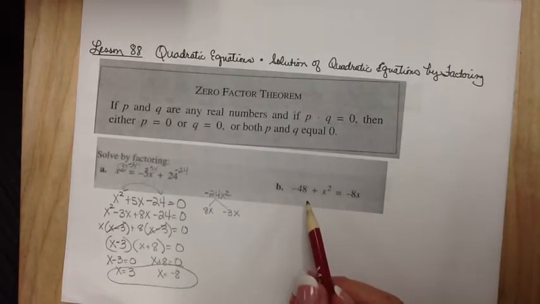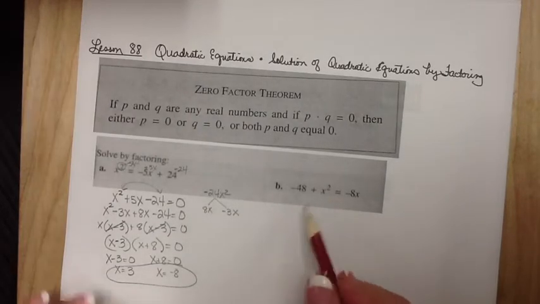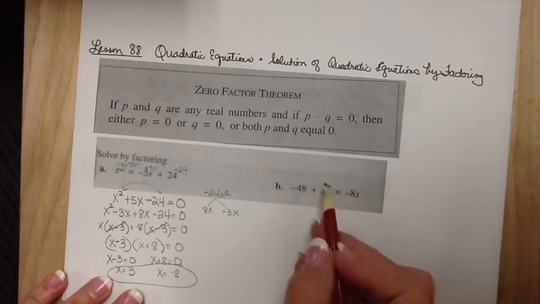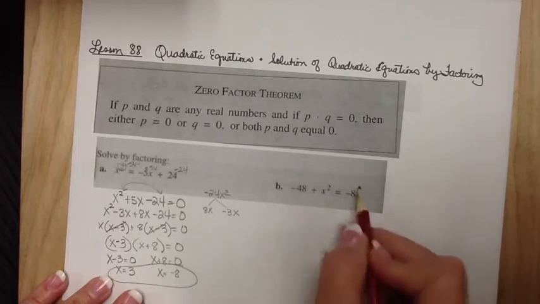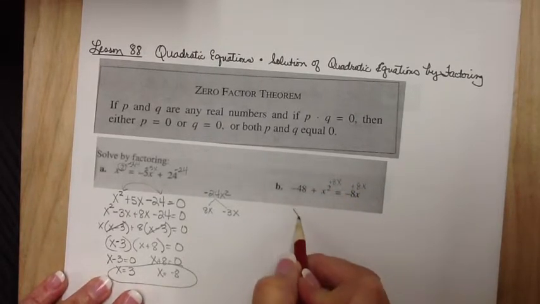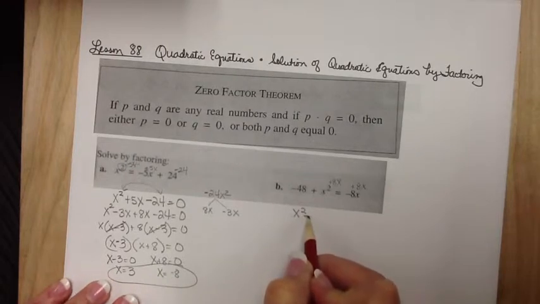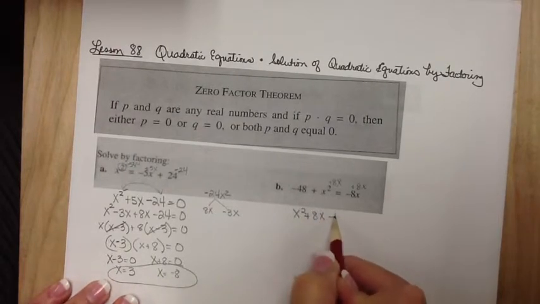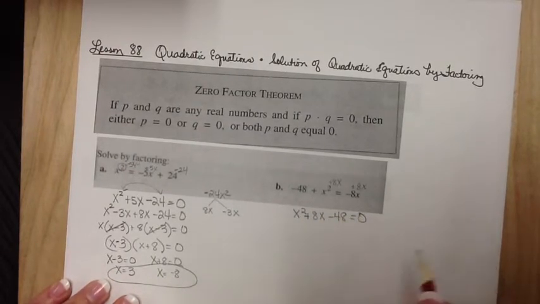B, again, solving a quadratic equation. We've got to have the 8x added to both sides. So now put them in order. x squared plus 8x minus 48 is equal to 0.